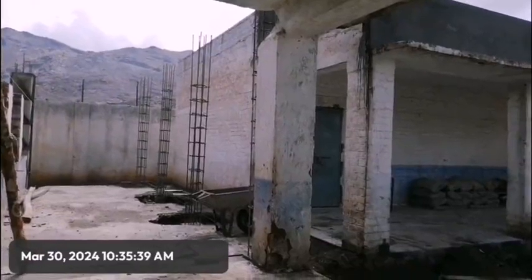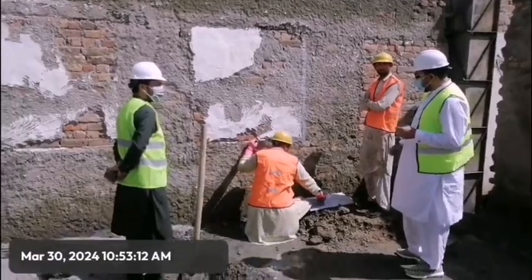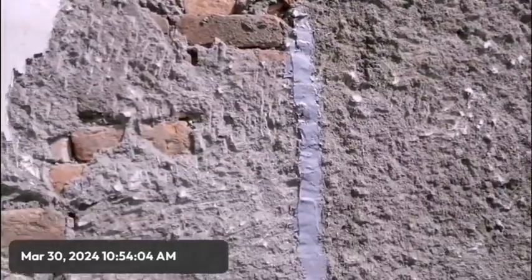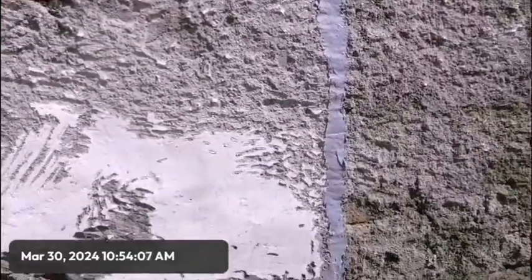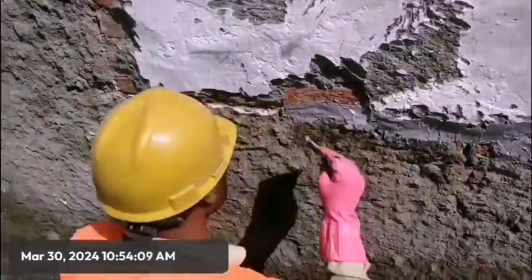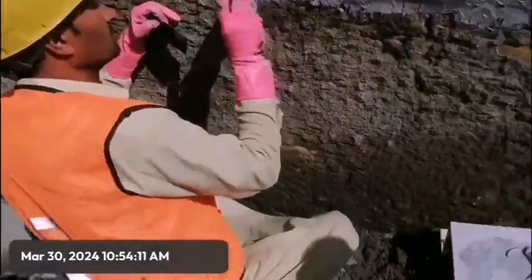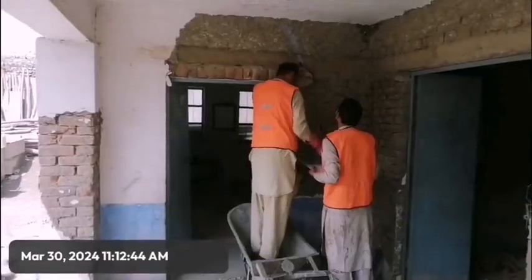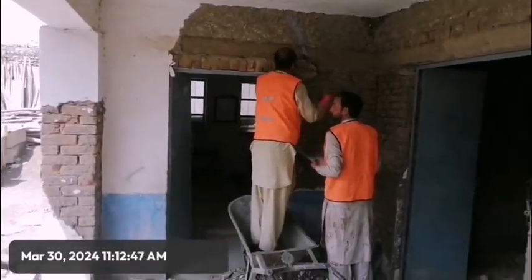Dear Khyber team, today's site visit takes place at Sheikhmal School, where epoxy injection activity is in progress. The surface preparation has been started.